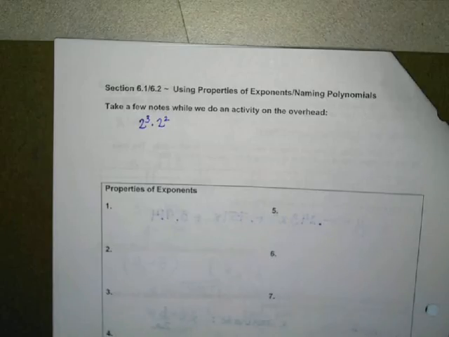Because all that exponents do is take numbers and rewrite them in a way that makes them easier to deal with. 2 cubed, I know that's 8, because that means 2 times 2 times 2, but we're going to write out what that actually means. So 2 cubed means 2 times 2 times 2, right? And then 2 squared means 2 times 2.